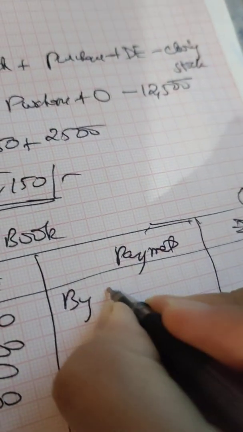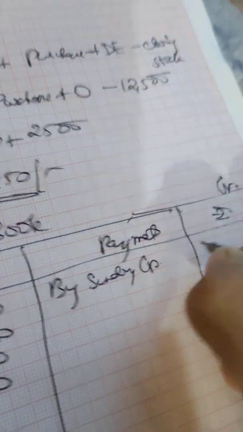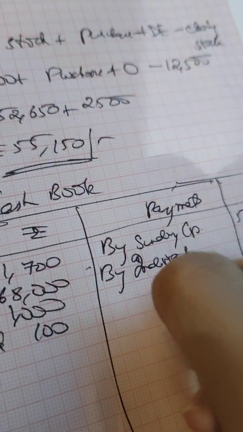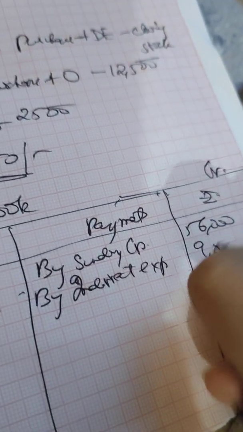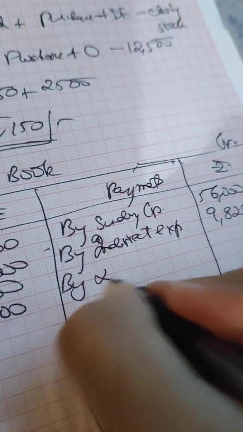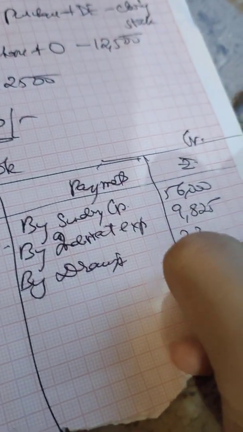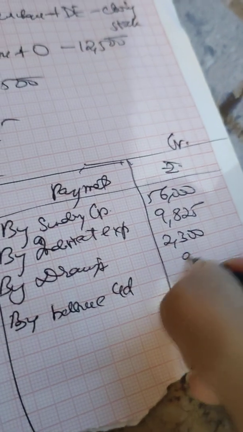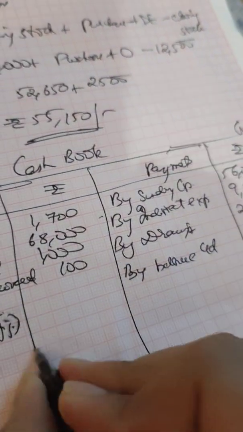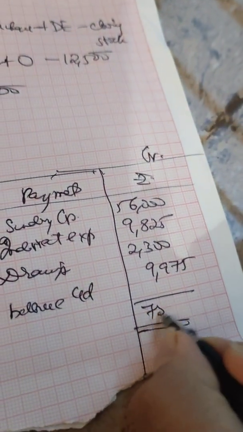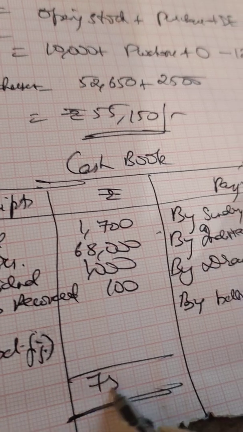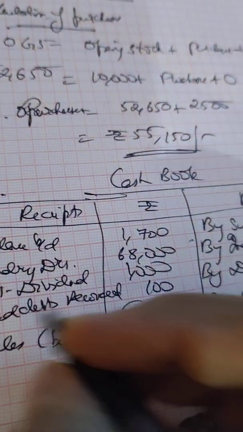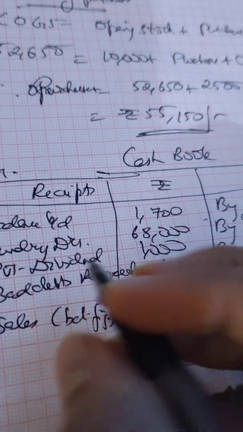Now based on this, if we get this, we can prepare the total credit debtors item, isn't it? Okay. By cash paid to creditors, so by sundry creditors, how much? 56,000. Then we have indirect expenses, already given in the question, 9,825. By drawings, it is 2,300. Then we have the closing value, by balance carried down, that is 9,975. Now let's total it up. So how much is the balance total? It is coming 78,100. Here also 78,100. The balancing figure is 7,300, which is called the cash sales. So this is cash sales.